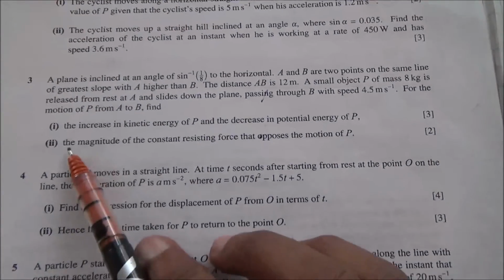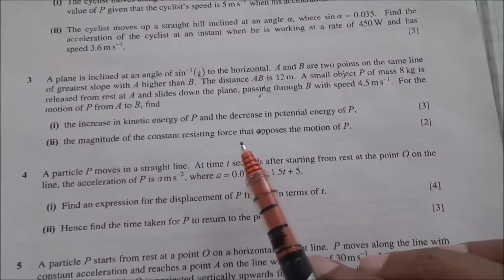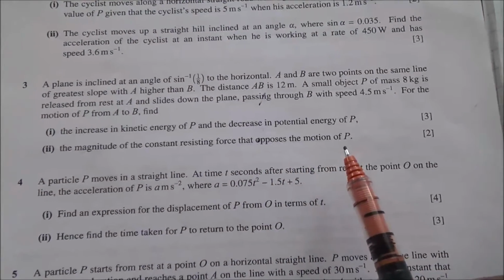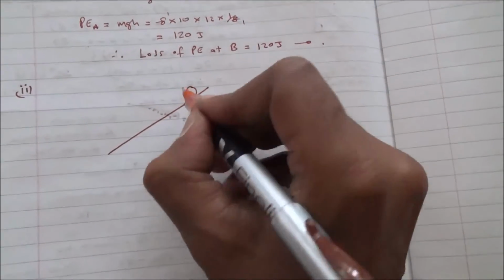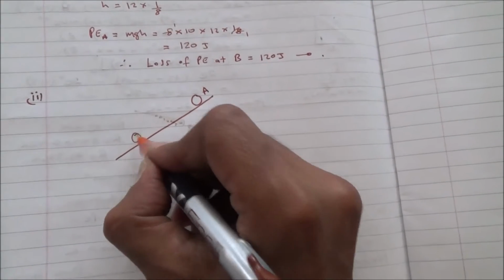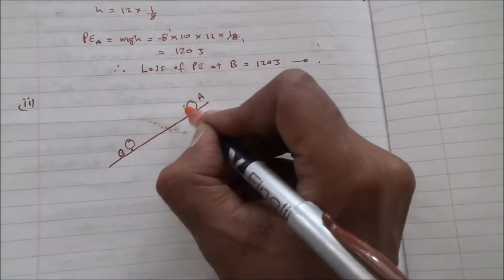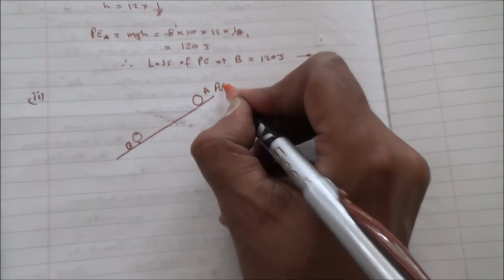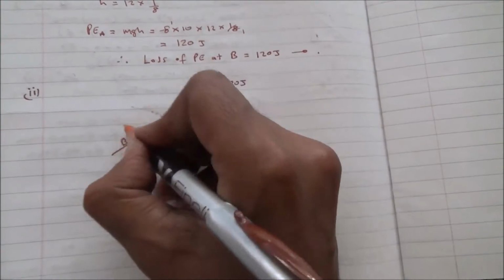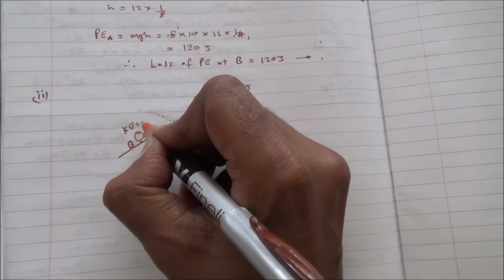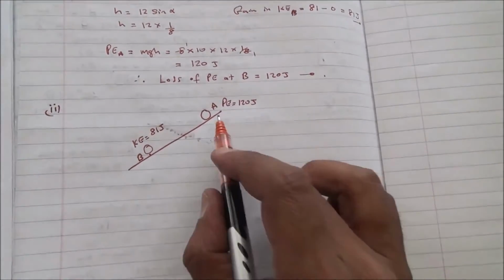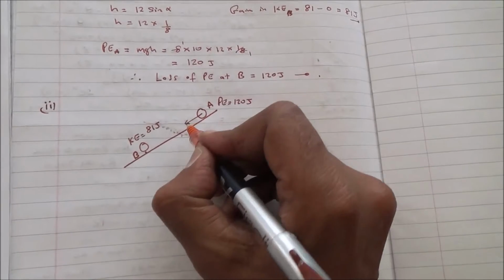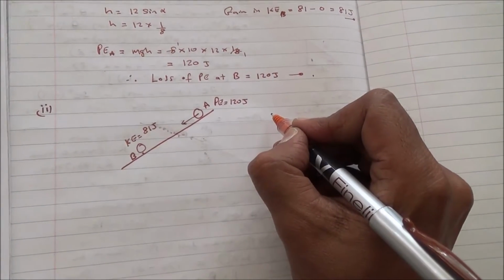Now for the second part, we need to find the magnitude of the constant resisting force that opposes the motion of P. Alright, now let us move on to the second part. So let's see what's happening here. The object was at A, then it came all the way down to B. The potential energy lost was 120 joules, and the kinetic energy at B was 81 joules. The object is going down, so we need to find the resistive force.